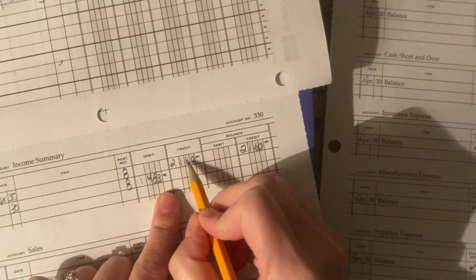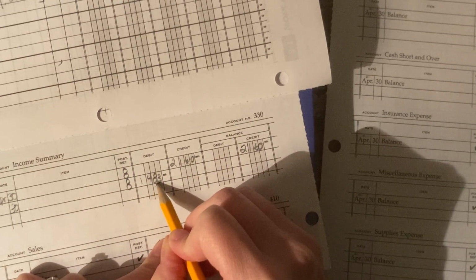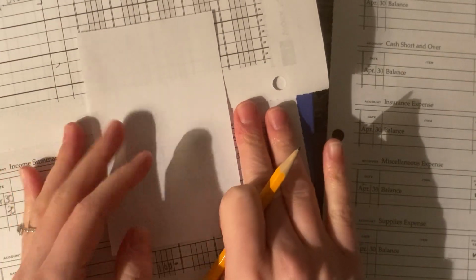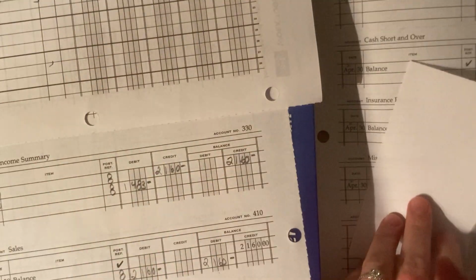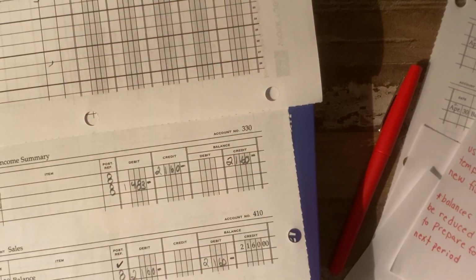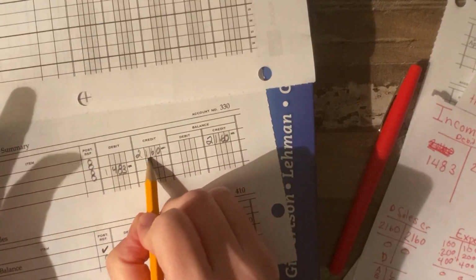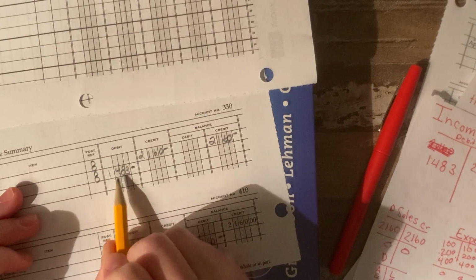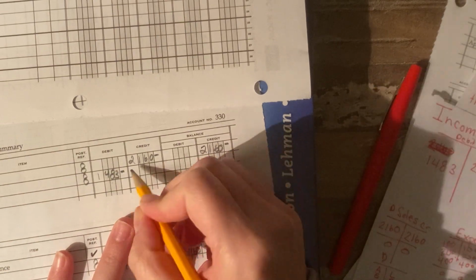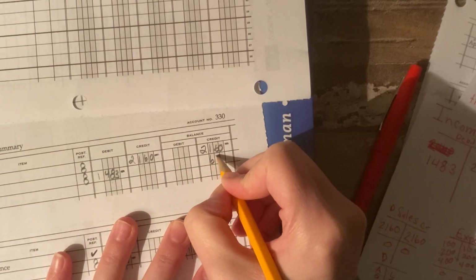If we do this number minus this number, pretend this is a T account. I'll show you here. T account of the income summary. Actually, let me find my paper. We already did it. I just had it. Okay, if we have 2,160, a debit of 1,483, we should get the balance of credit 677.